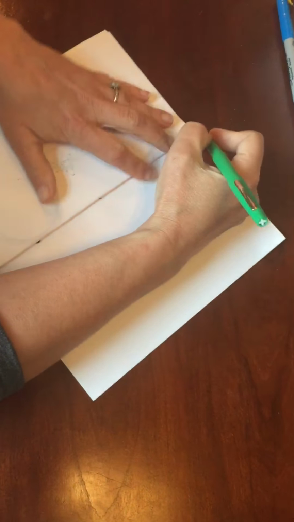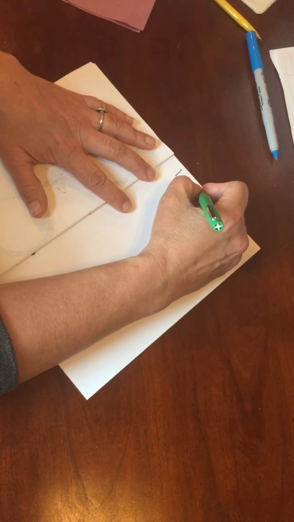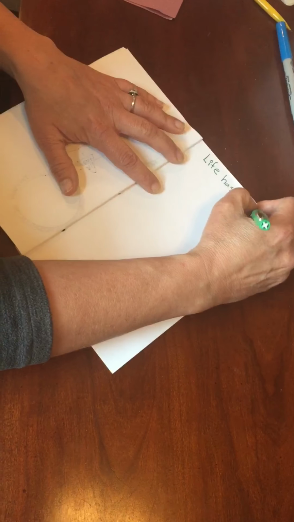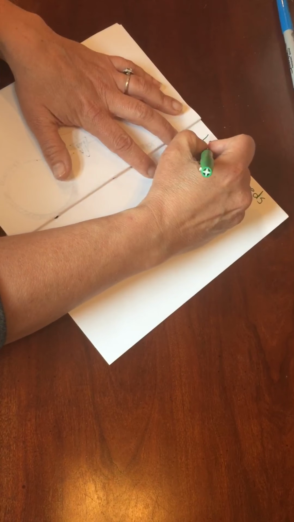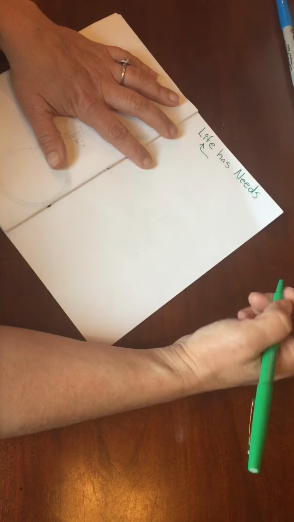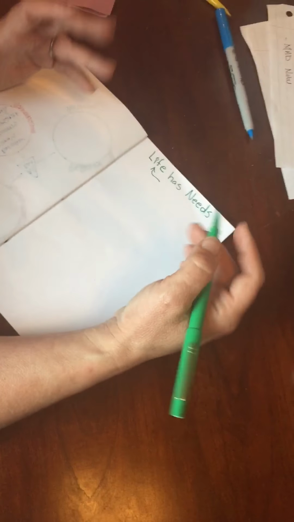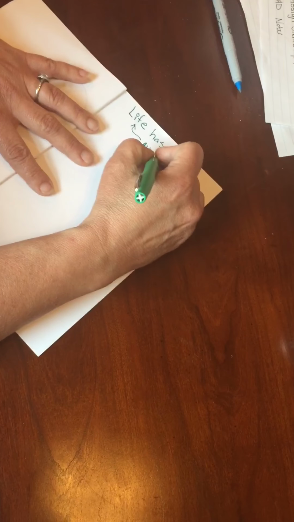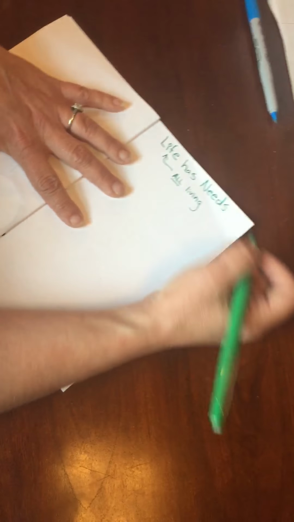So when we're talking about living things, I'm going to just put this in my journal. And this is kind of half a sheet, so you don't need a big thing. I'm going to write at the top, life has needs. And remember, when I say life, I really mean all living things, okay? We're talking about bacteria, fungus, plants, animals. So this is really all living things have things that they need to continue living.